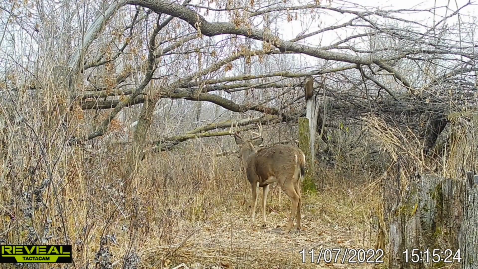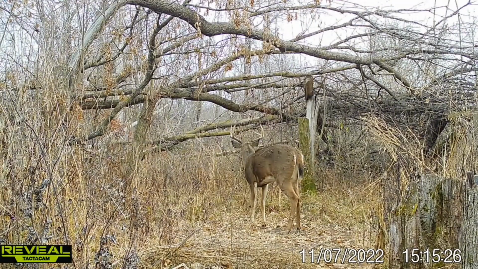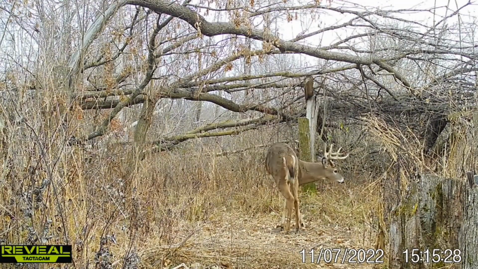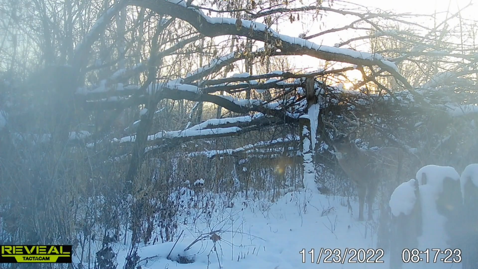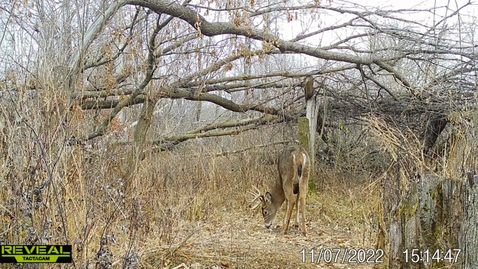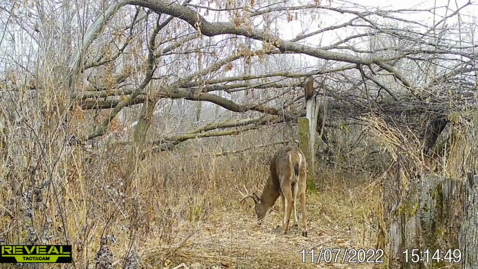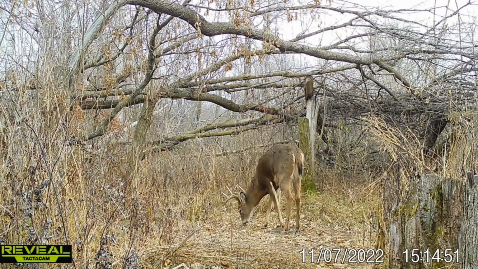I saw one pretty decent buck that was dogging a doe in the cut. Not one that I wanted to shoot, but a very respectable buck. And actually the movement was really good up until the time I had to leave. I ended up leaving at 10:30 because I had to be back at the house by 11 to watch my kids. But I think if I would have sat, I would have seen movement all day long.